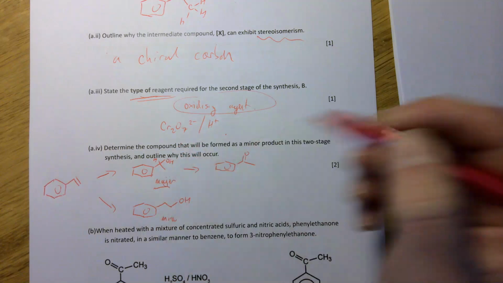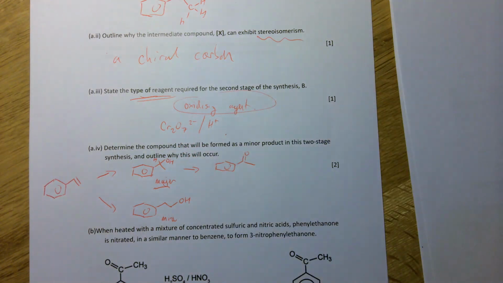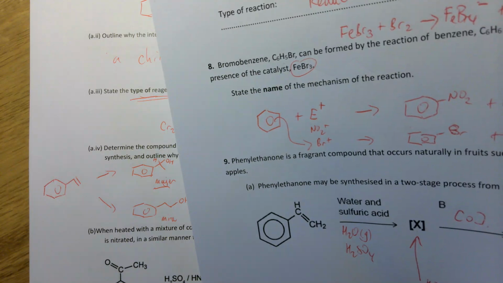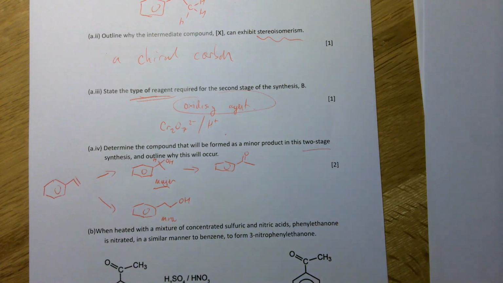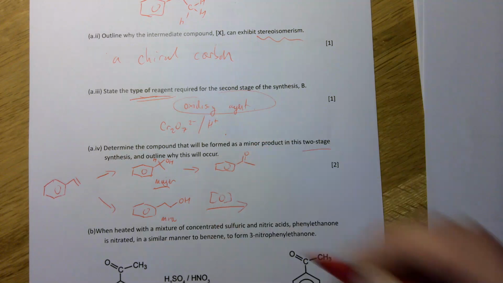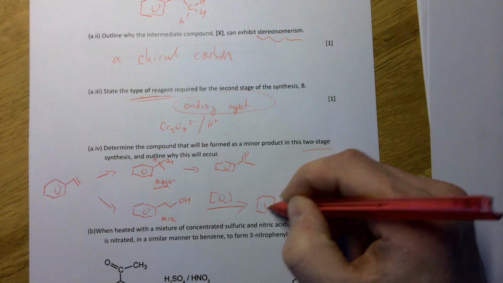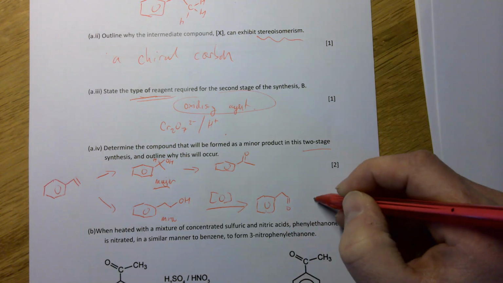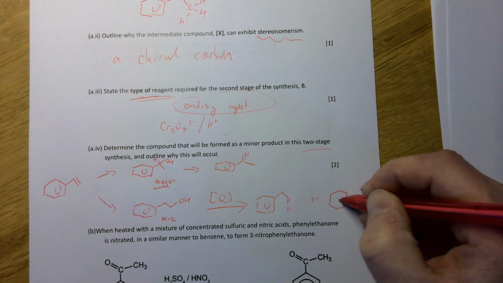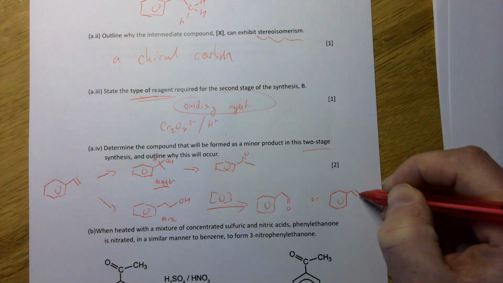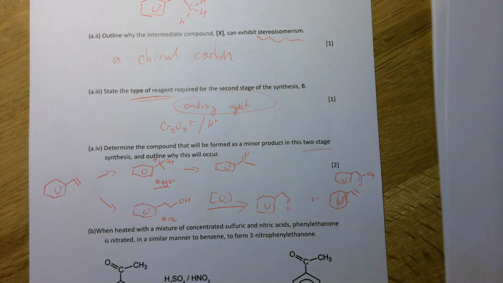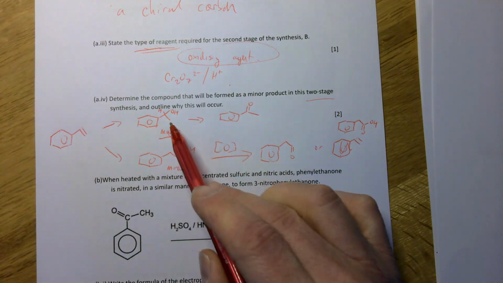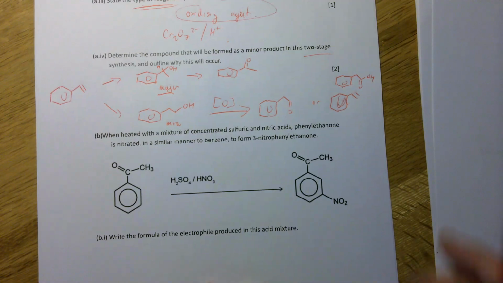But if you read back the reaction conditions, it says you've got an excess of... it tells you you've got a two-stage synthesis. It tells you it includes the oxidation. So if you oxidize the primary alcohol, you'll either have the aldehyde, which is that, or more likely, you're going to end up with the carboxylic acid, like so. Okay, quite a hard question. You have to spot really that this is addition of water to an unsymmetrical alkene.